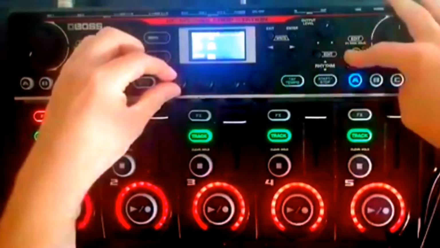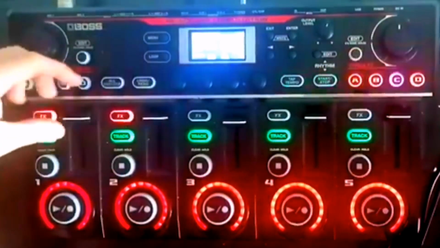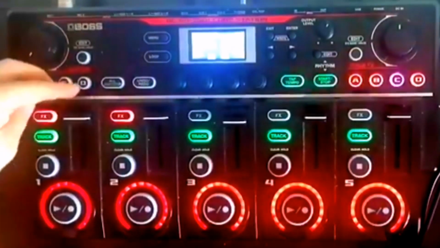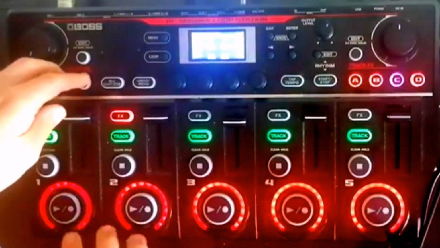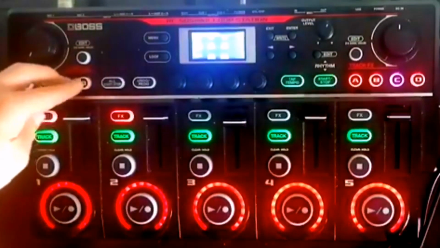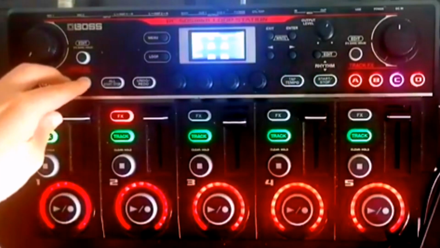So now we're going to switch to bank D and just go, oh, into the mic. If you want, you can switch between track 1 and 2, but you don't have to. I like to because it just feels nicer.